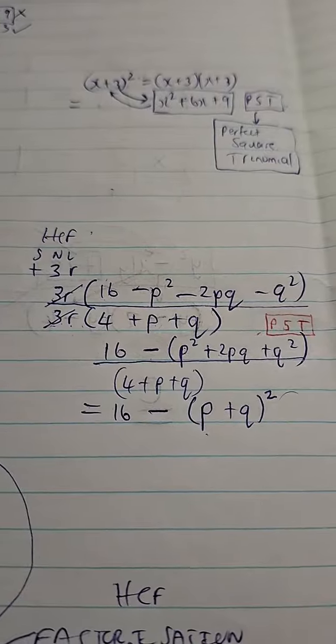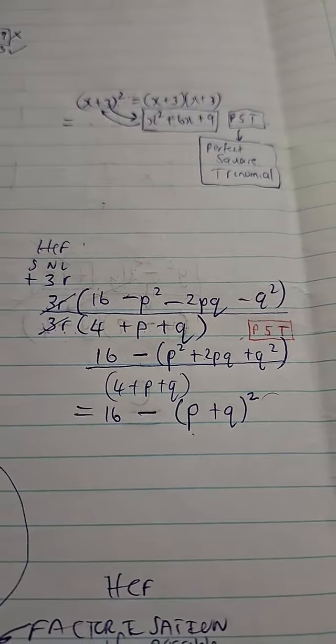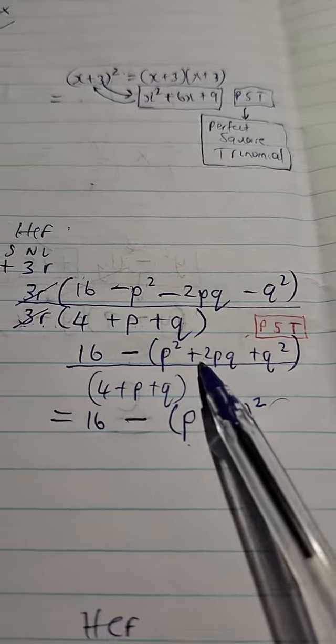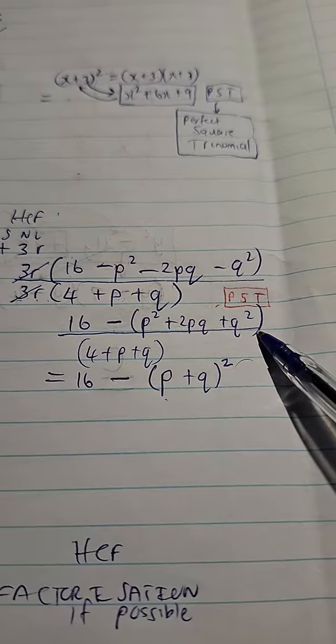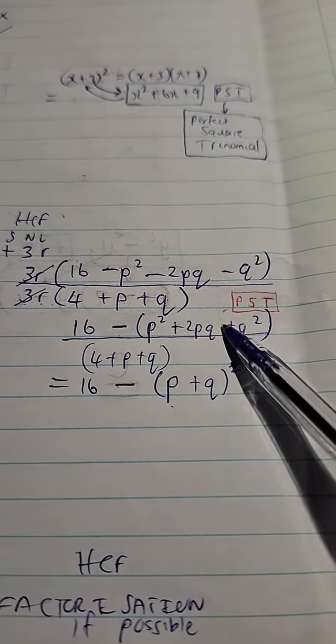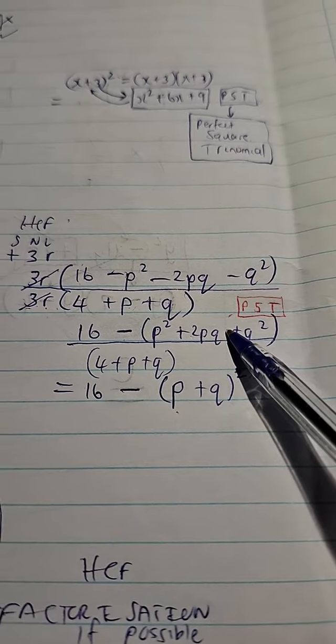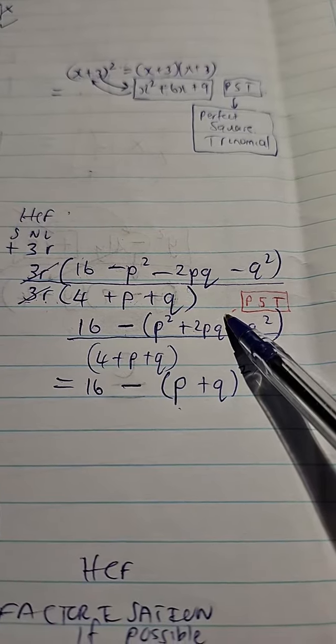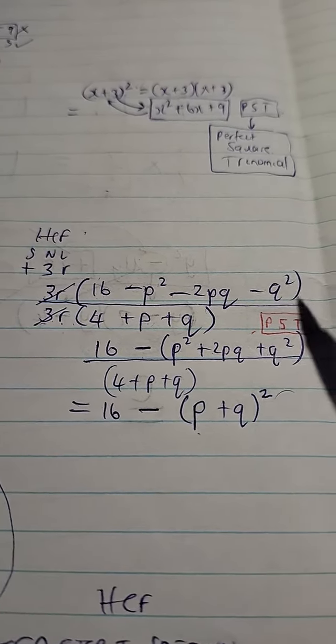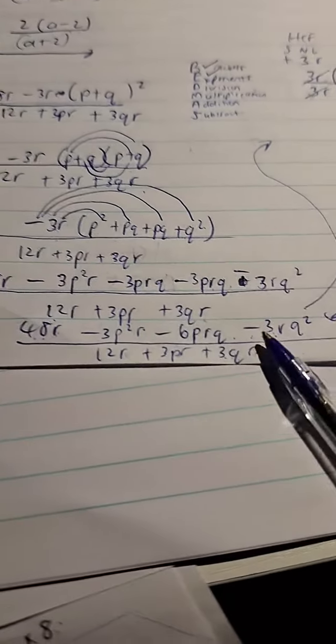Now, Jacob, you need to tell me there's a part I don't understand. What part don't you understand here? You don't understand everything. So that means you don't understand.